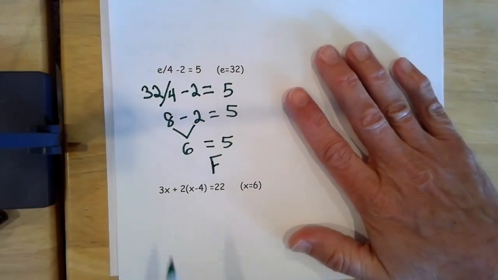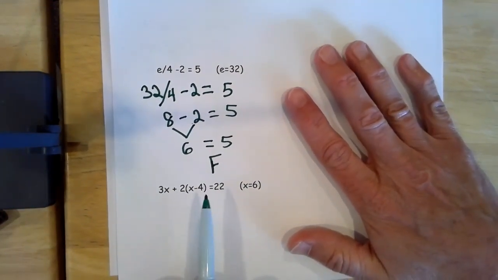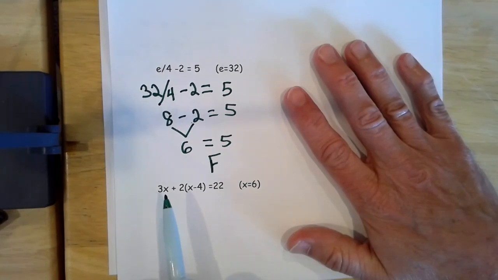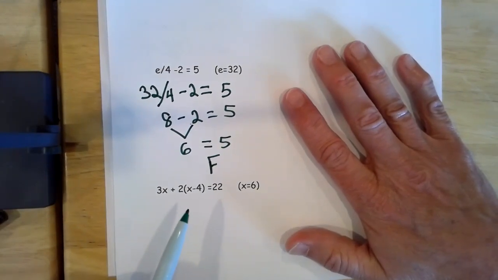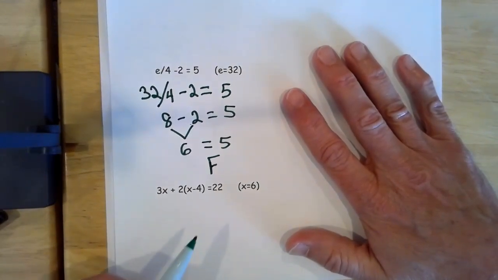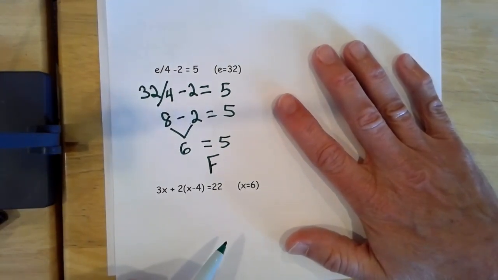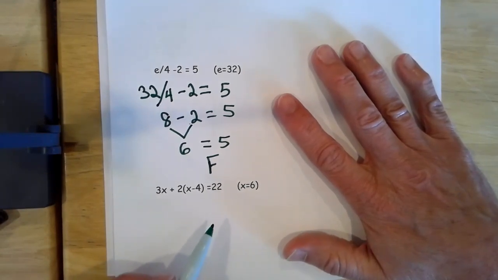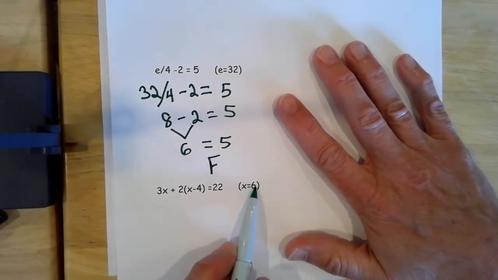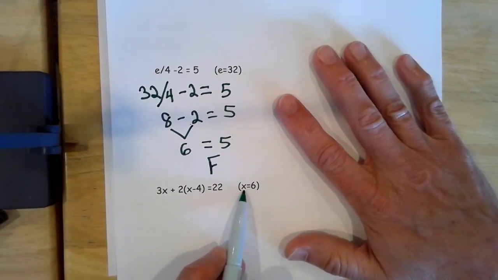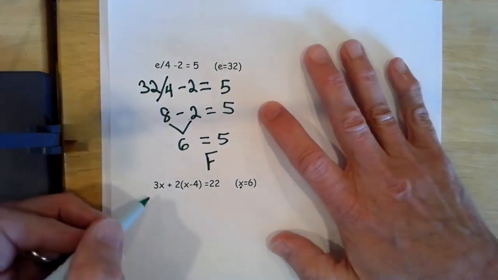Now, this one, as you can see, we've got variables, we've got multiple operations, we've got parentheses. So we really need to be aware of the order of operations, making sure that we're doing this correctly. So it's ideal to take our time, think about it. They want us to use 6 for x. So I'm going to input that in here.